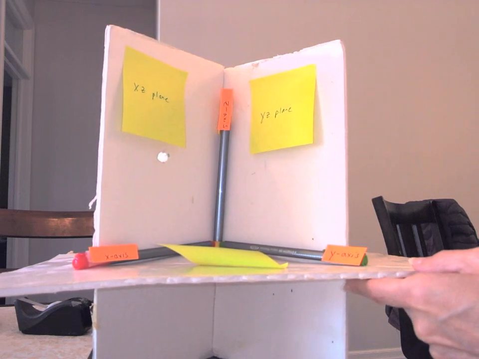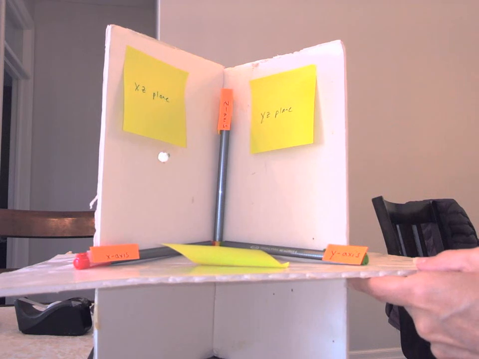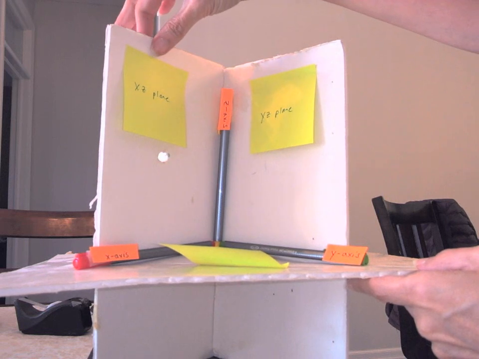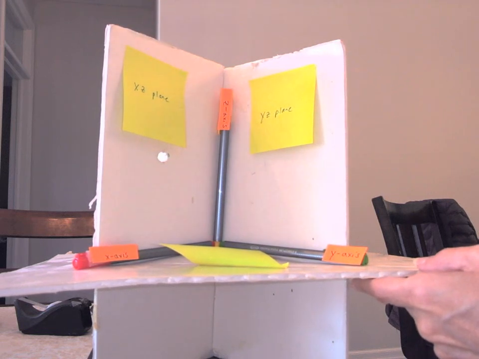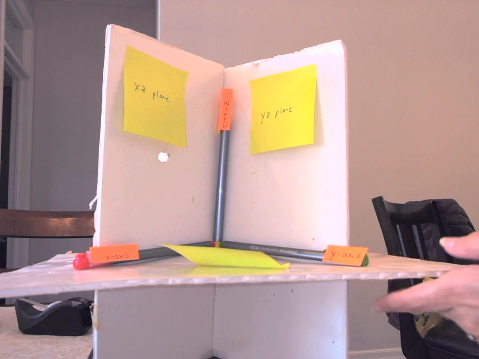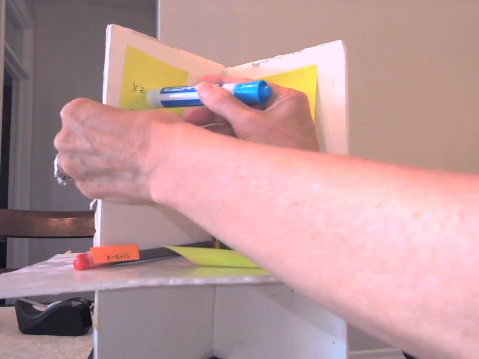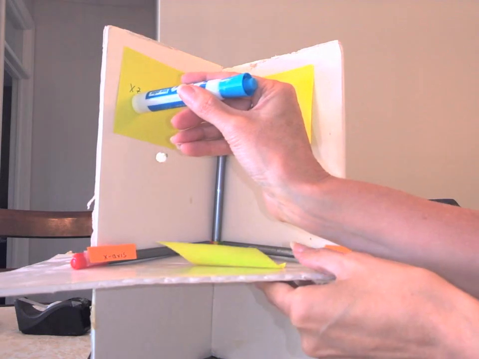Now the question says determine the vector and parametric equations of the line passing through the point (2, 7, -3), perpendicular to the xz plane. So say I want a direction perpendicular to this plane. Here's this plane, here's perpendicular.